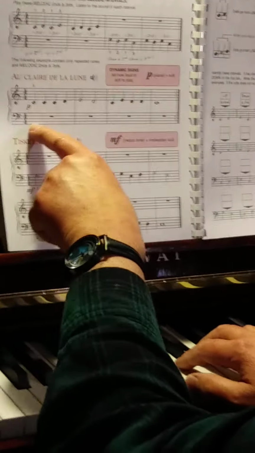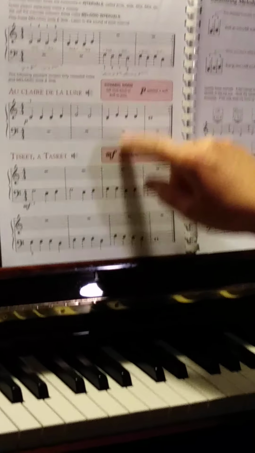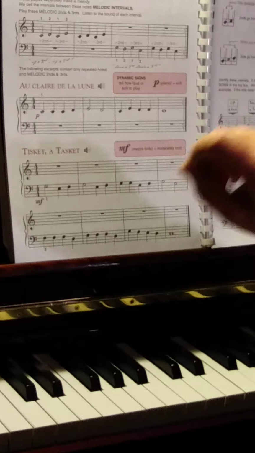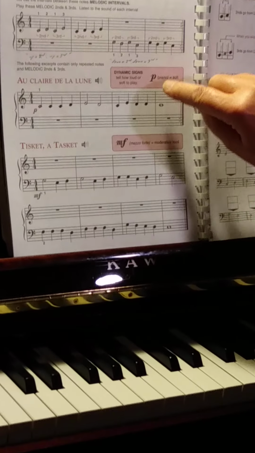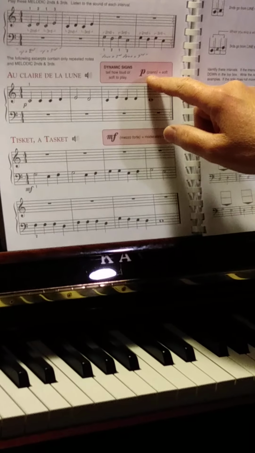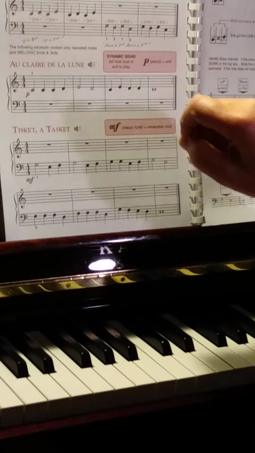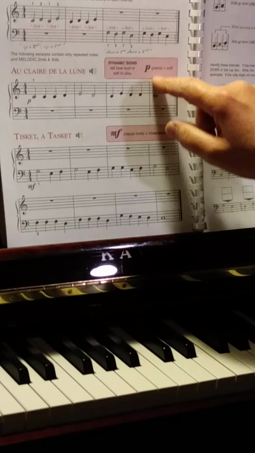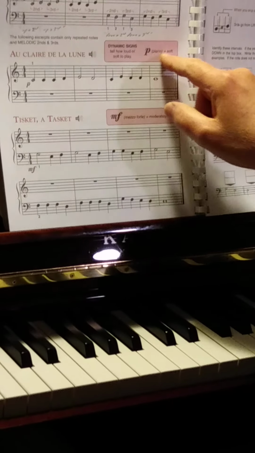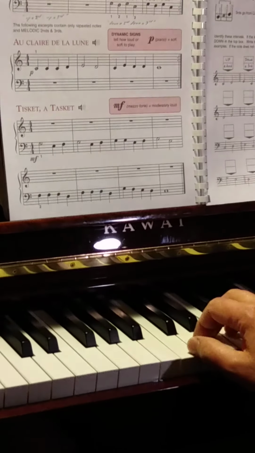All right. Now, here it starts talking about dynamics, and these are things we'll cover more later, but since we're on this page, dynamics tell us how loud or soft to play it, and letter P is the word for the word piano, which in Italian means soft. And a lot of the terms we're going to use are Italian terms, because the Italians were the first ones to start writing these things down. So this means we would play the whole thing soft, because you see that letter P.